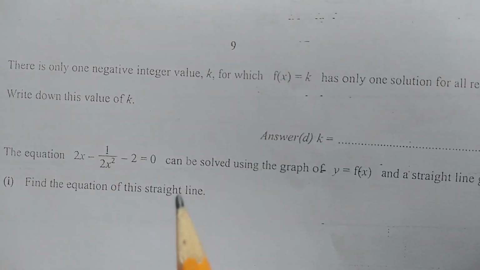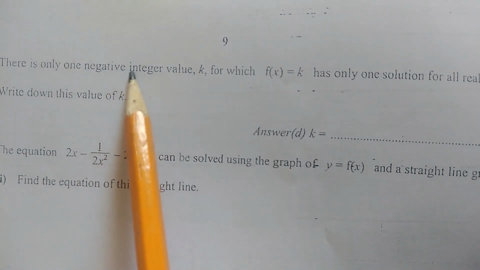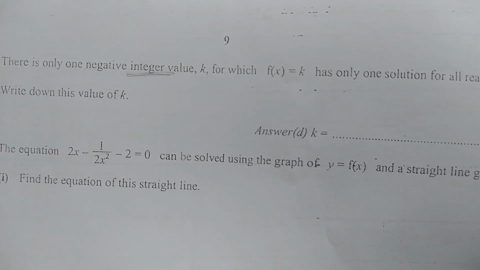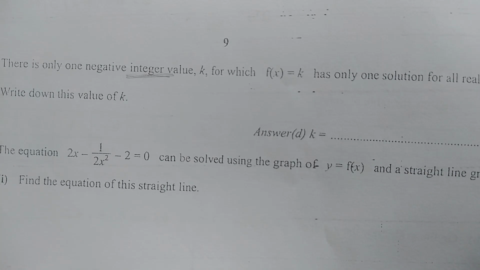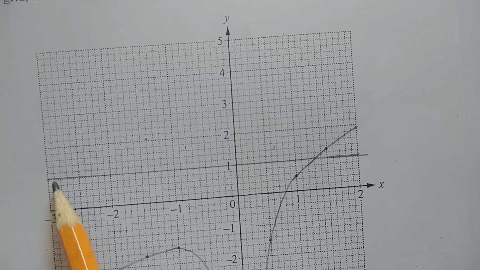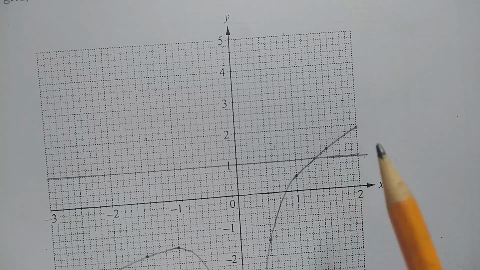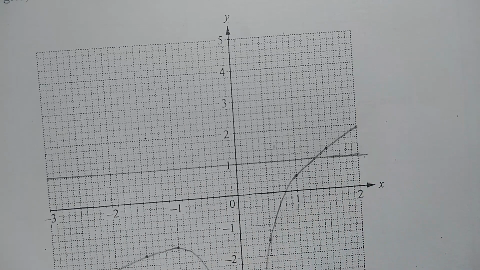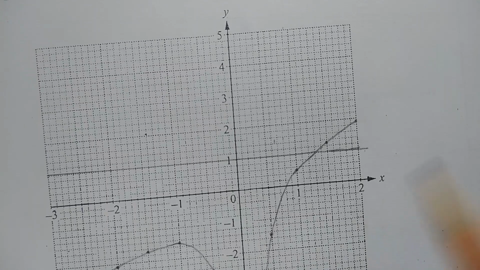Write down this value of k. It's an integer, a whole number. It is negative. So they're supposed to have one solution. Here we have one solution, but it's positive. They said it's supposed to be negative.